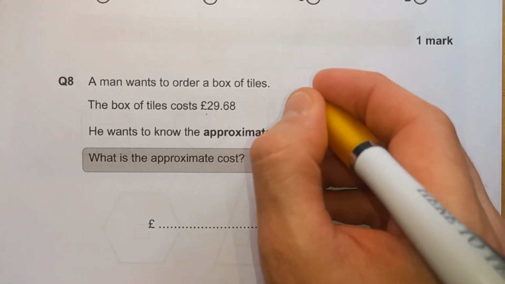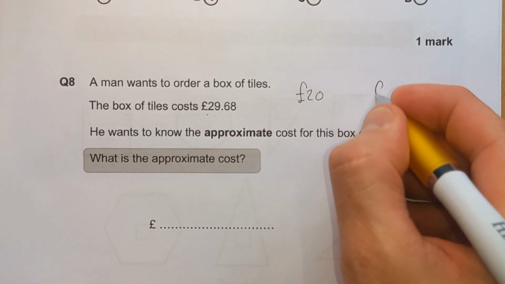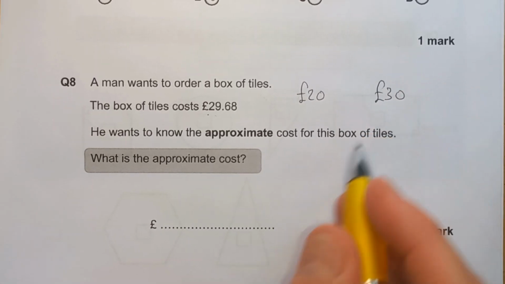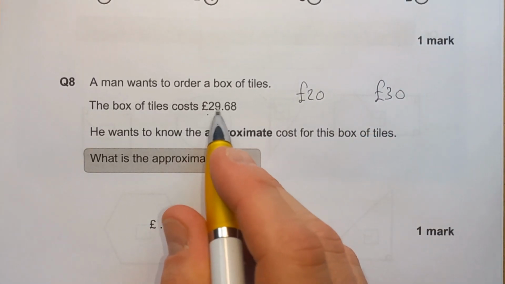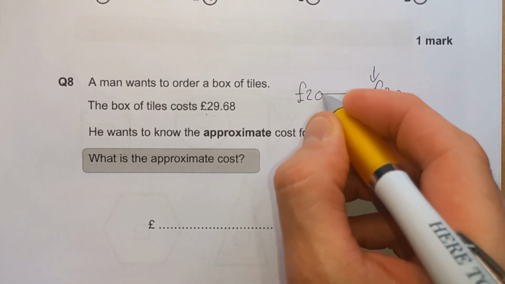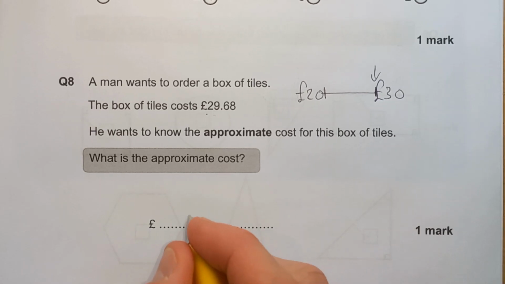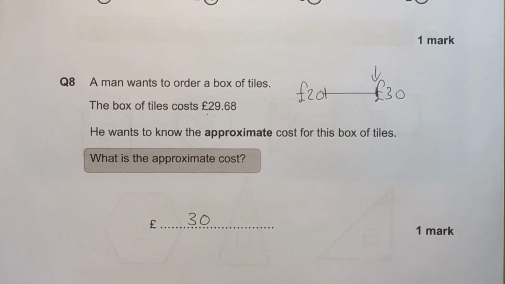£29.68, we could say, well, we've got £20 down at one end, we've got £30 up at the other. Well, it's already 29 something, so it's going to be, if we had like a number line, it's already going to be a lot closer to the 30. So we would round this up to 30.